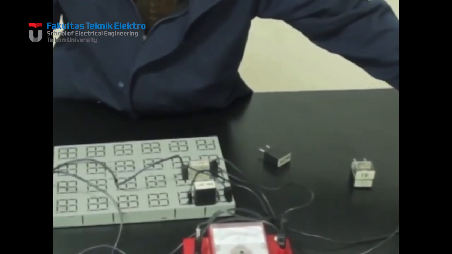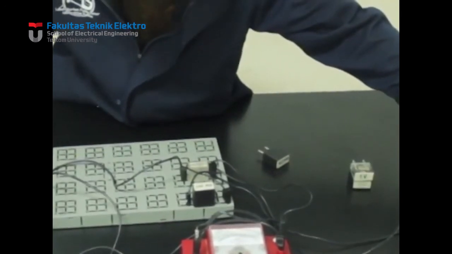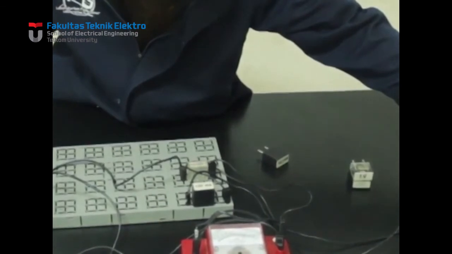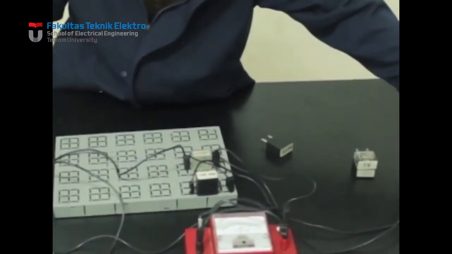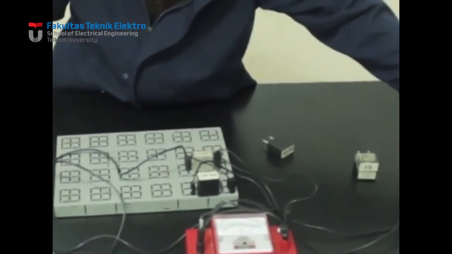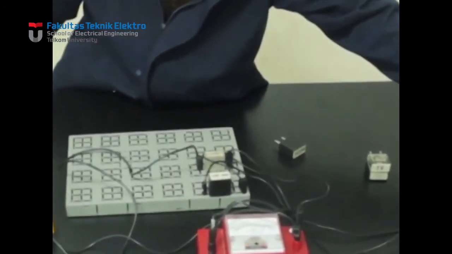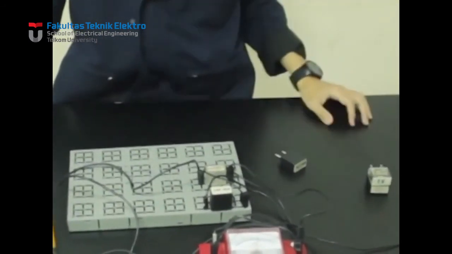the multimeter shows the current flowing is 0.02 milliamperes. When the galvanometer shows 30 microamperes, the multimeter shows the current flowing is 0.032 milliamperes. That's it for the second submodule practicum.